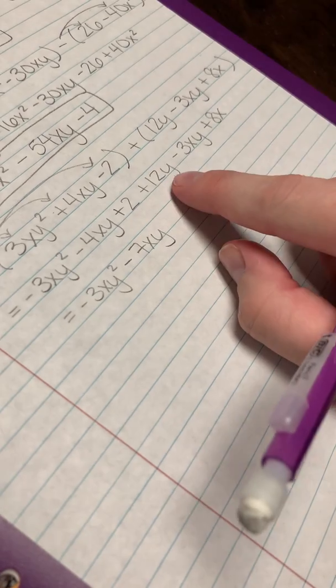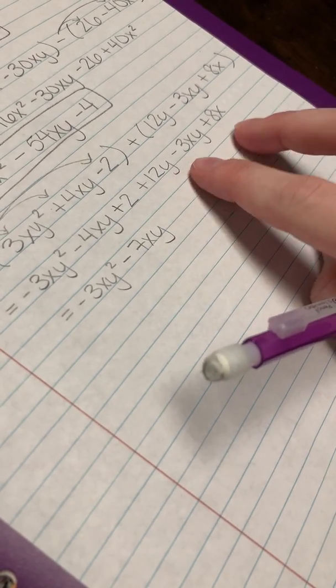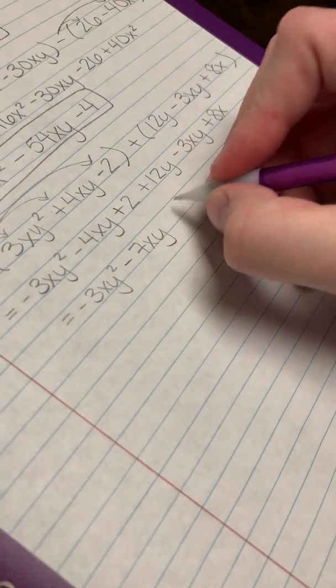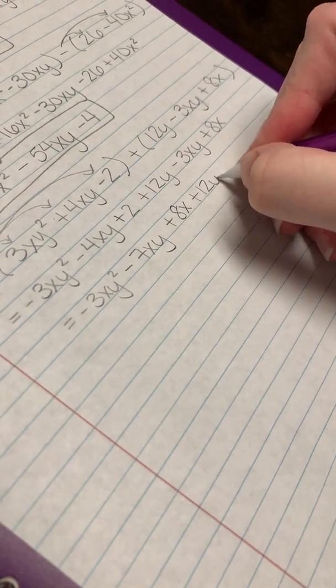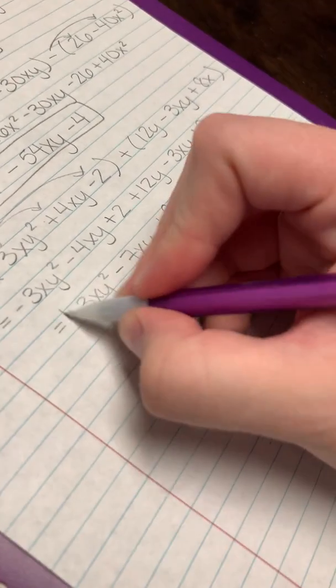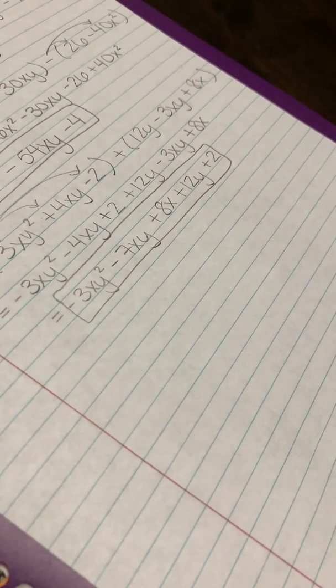Then we have 2, 12y, and 8x. Okay, x and y are both a power of 1, but x is alphabetically first, so plus 8x plus 12y plus 2. And there you have it.